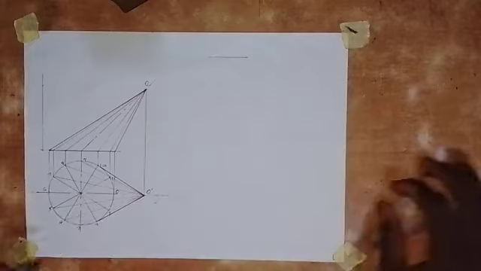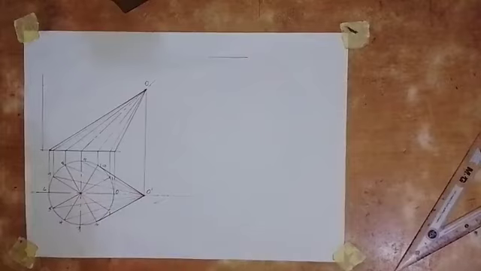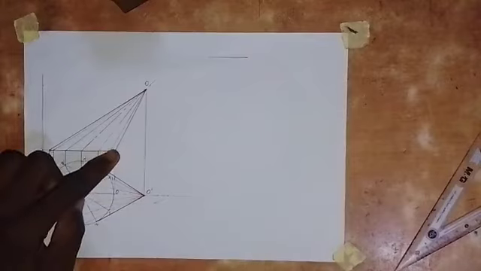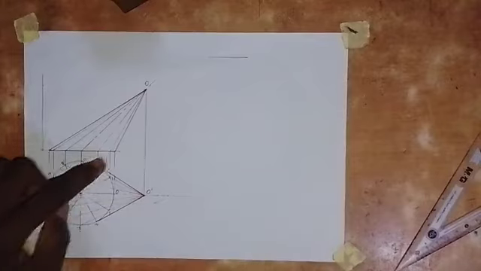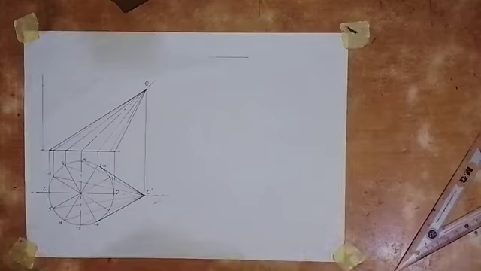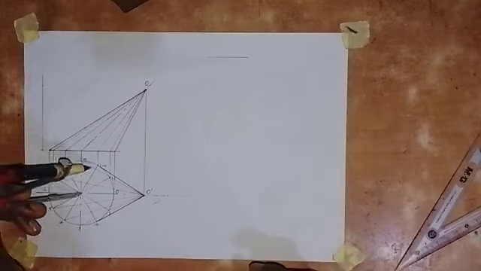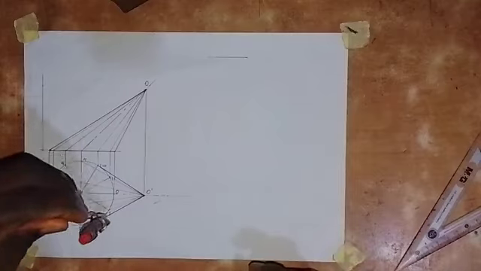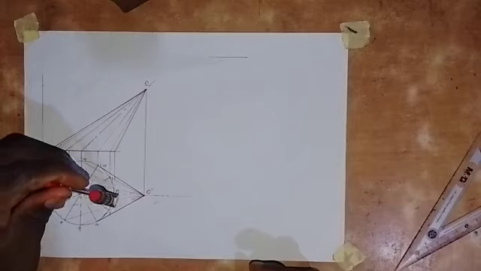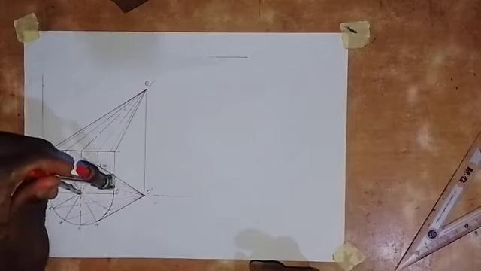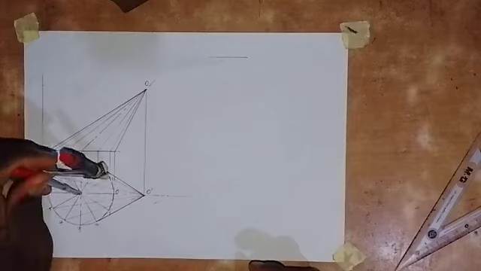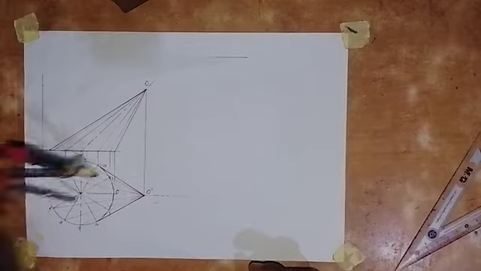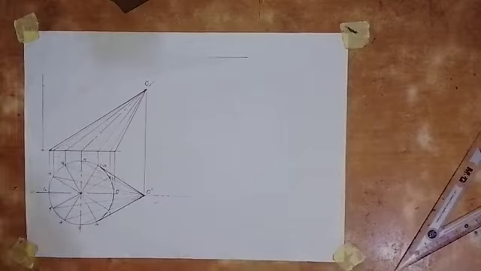Okay, so looking at what we have here, this is the plan, but this part of the circle, from here to here, is covered, so we have to show it hidden. So putting the pinpoint on my compass here, I just make this short dashes arc, so we have this. So this is how the plan will look.